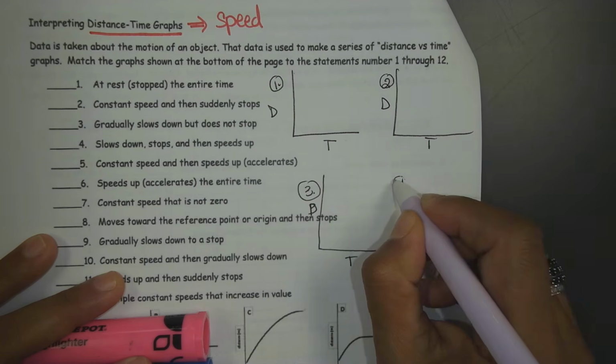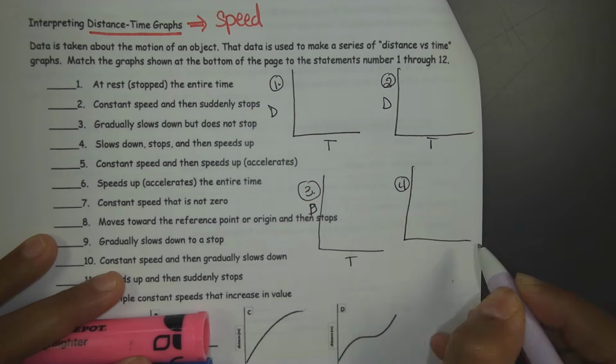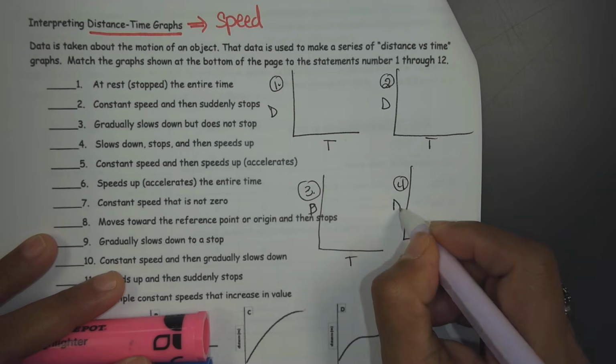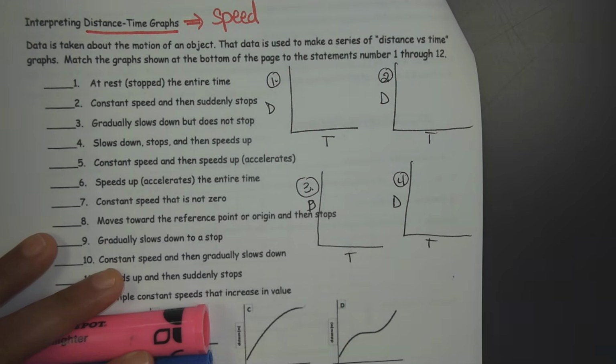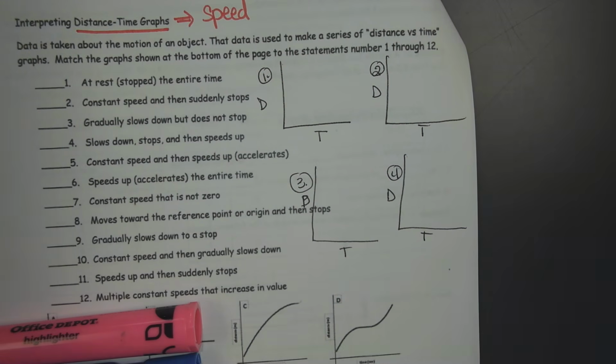And then graph 4. The other graph is going to have 5 things that it can do. All right? So here are my DT graphs, which is which equation? Speed equation. A speed is a scalar. It tells me the distance that it traveled and how fast it traveled. That's it. How fast is it?